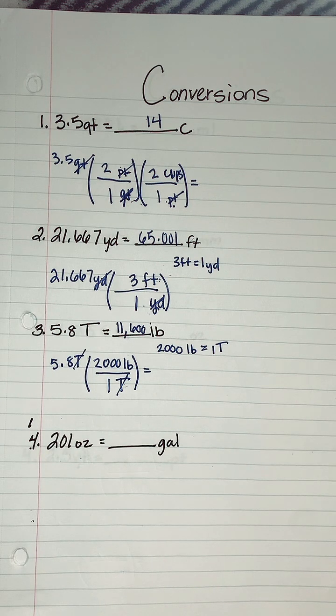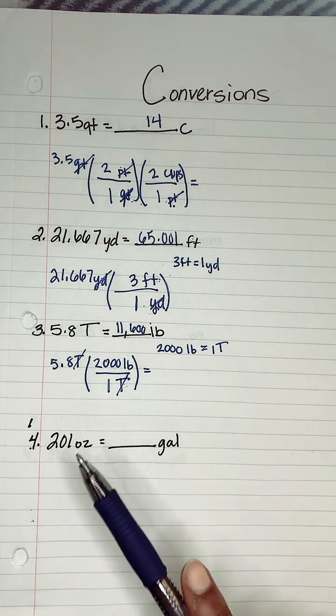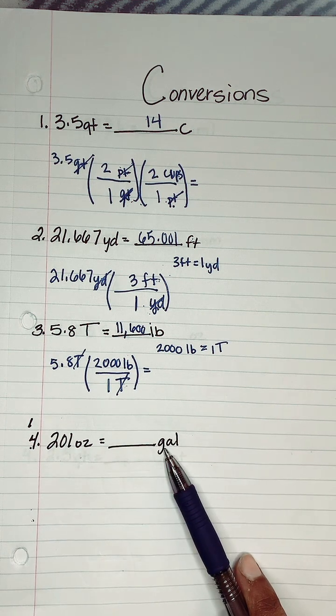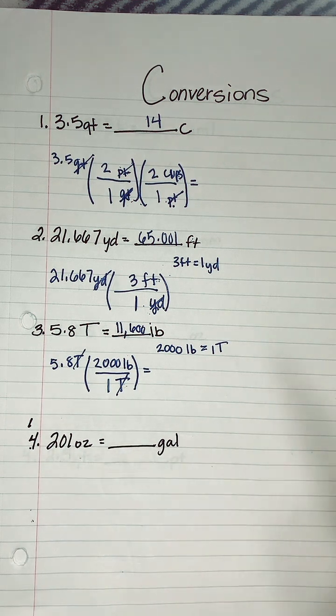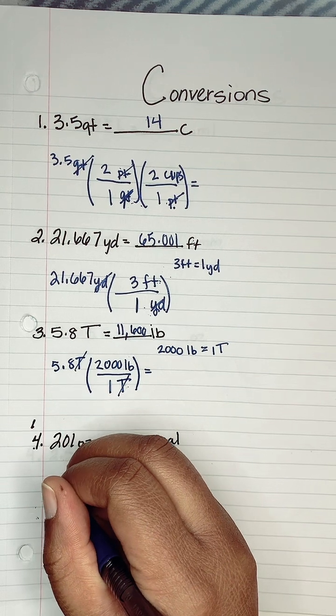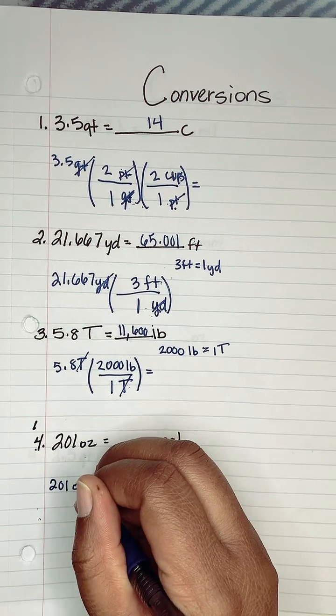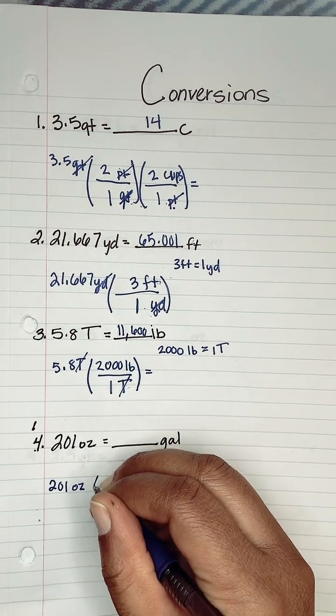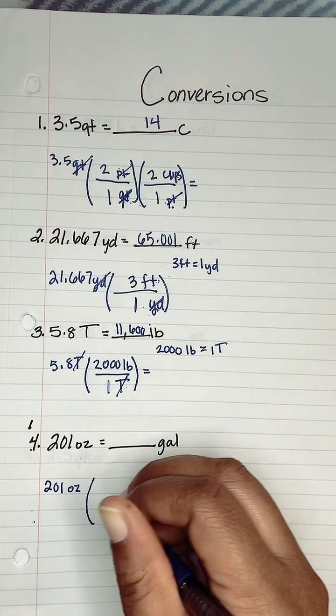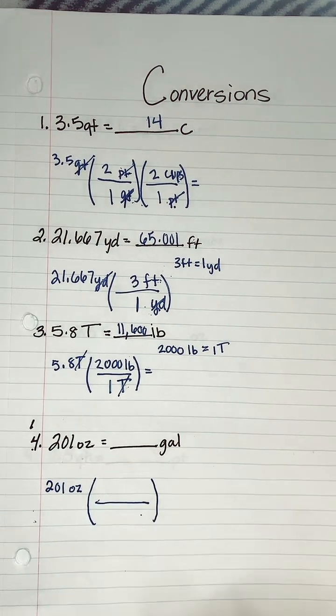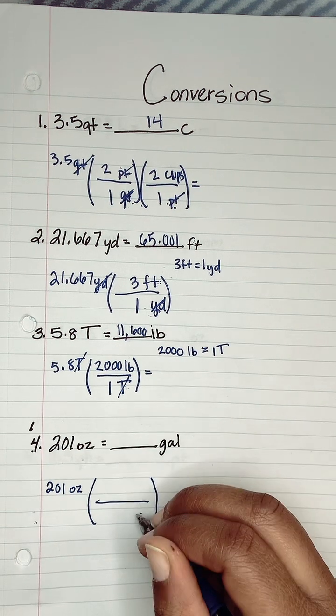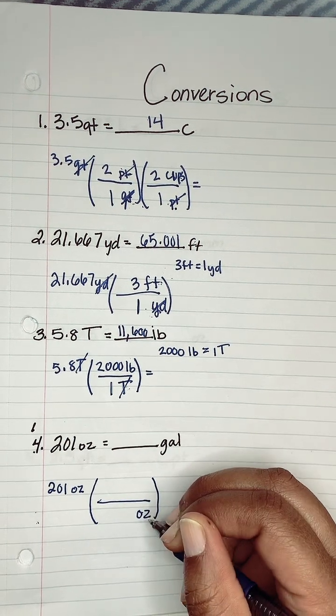Okay, all right. Now we're going from ounces to gallons. So we're going to do 201 ounces. Always start with your given. If I'm starting with ounces, I have to put ounces down here.